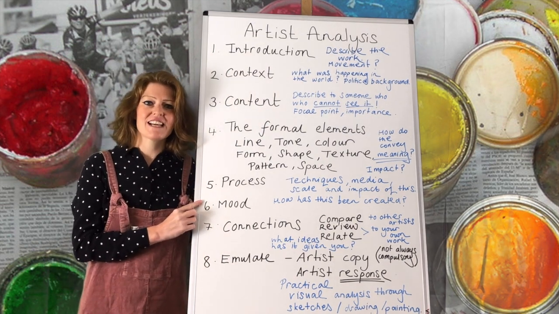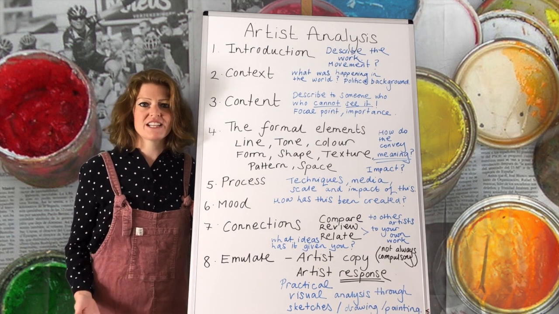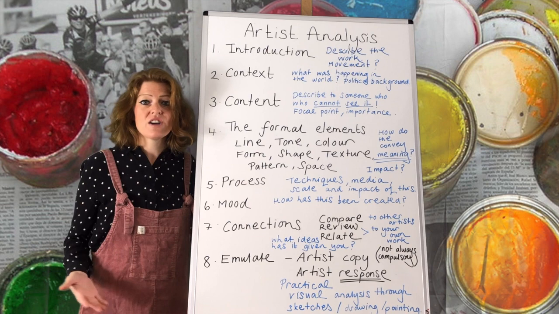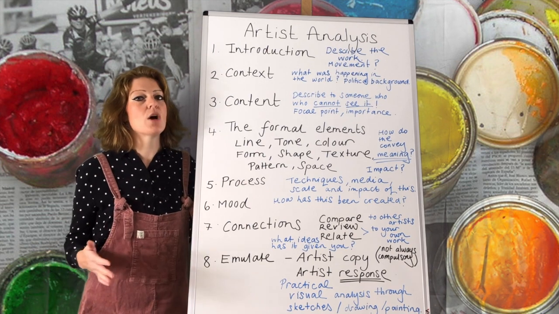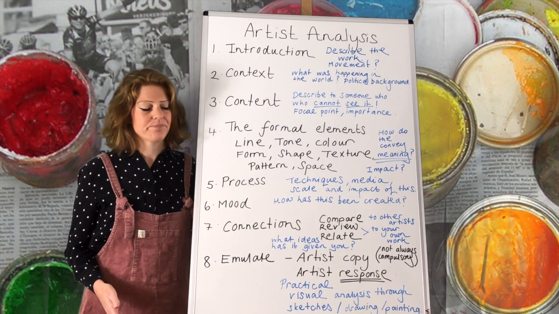Number 5, process. This is your techniques. What media has been used? How has the artist created the artwork? Was it in a studio? Was there a process? Did it take 3 stages? We want to know step by step, how was this piece of artwork actually made?